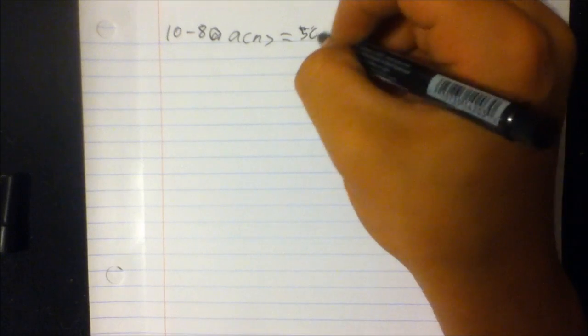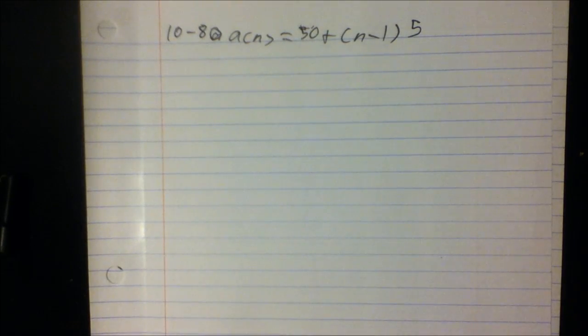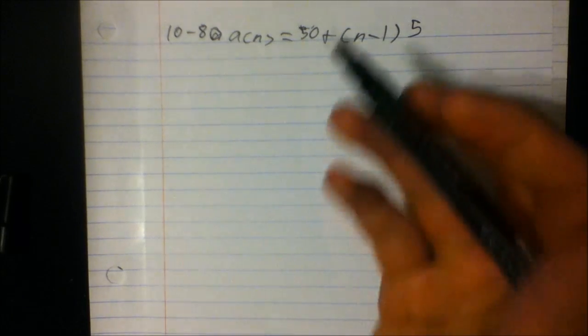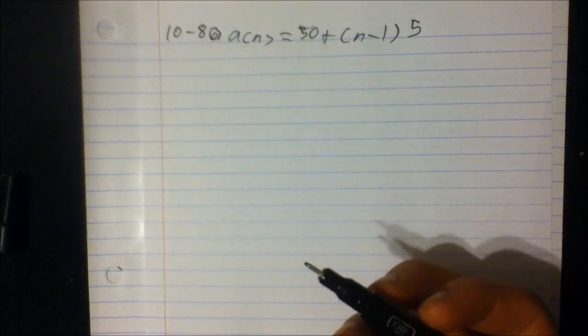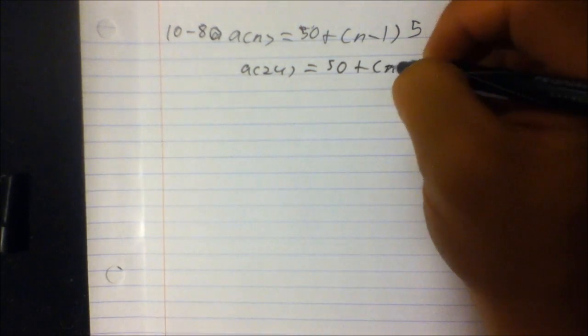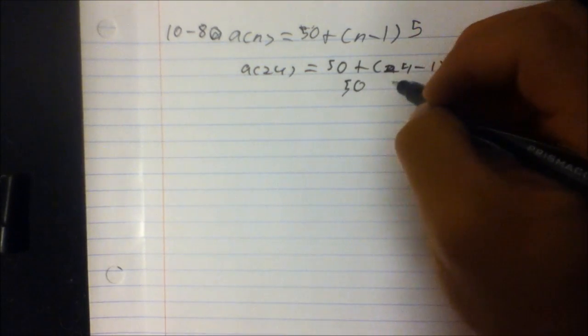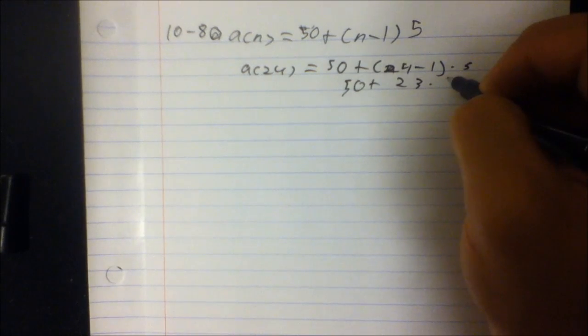So our question remains a of n equals, and this is a of n equals 50 plus n minus 1, but now 3 is instead 5. Okay? So the first question, how much would Uncle Zachary have deposited on Angela's account on her second birthday? That's just 24 months, so we just plug everything in. It's very simple at this point. A of 24 equals 50 plus 24 minus 1 times 5. So you have 50 plus 23 times 5.